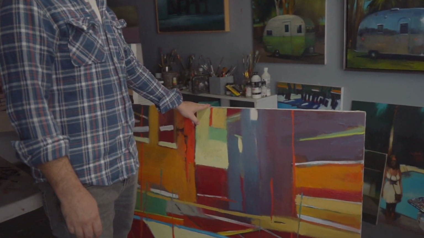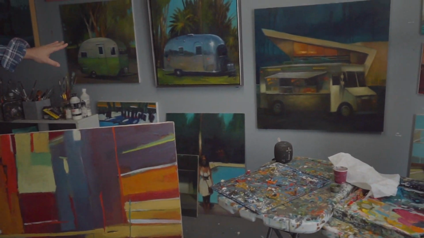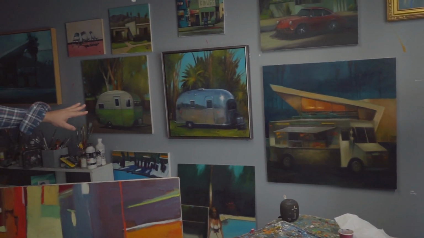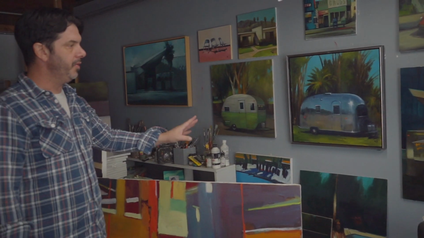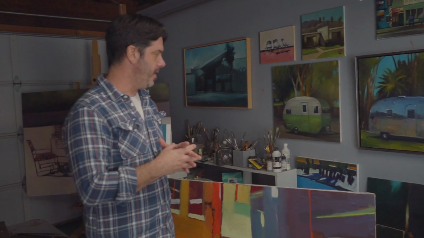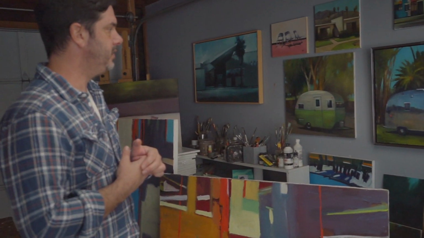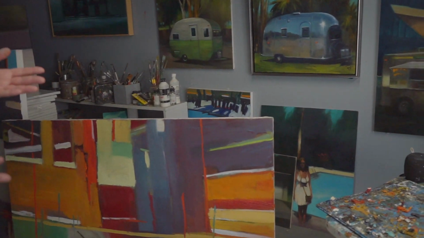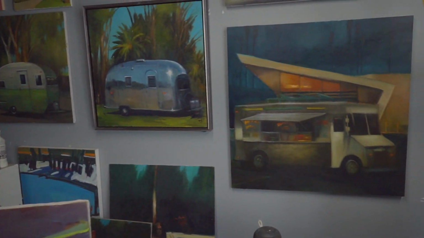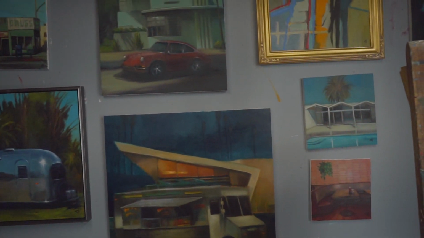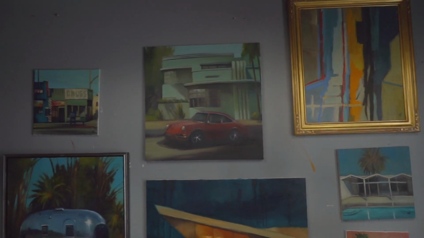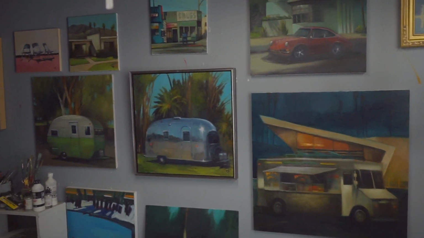So I do two bodies of work. I do my abstract work, and then I do contemporary realism. I do both works simultaneously, very much influenced by the Bay Area artists that I learned from, mid-century artists who explored both contemporary and abstract forms of the landscape. Loose painterly style, usually around the same palette.